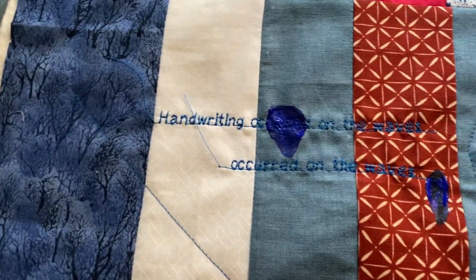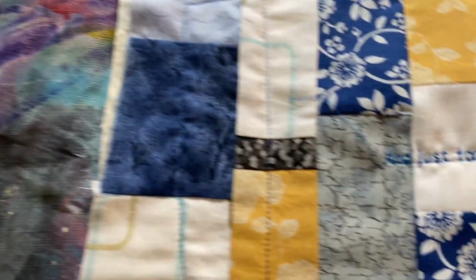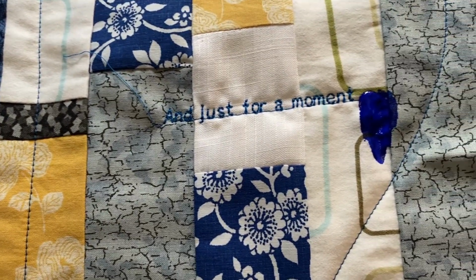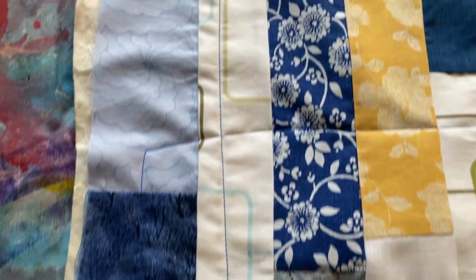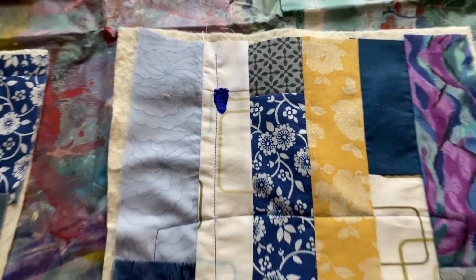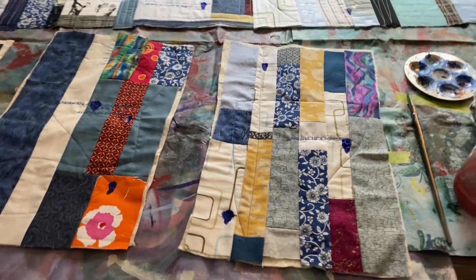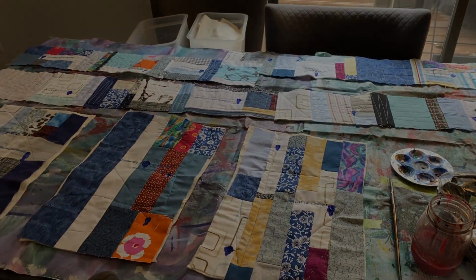This is page 7. Page 8, page 9 that I was working on earlier. And I put 3 little ink blots on this one. Yeah, so that was a pretty productive day, and now I'm going to go do some mom stuff.